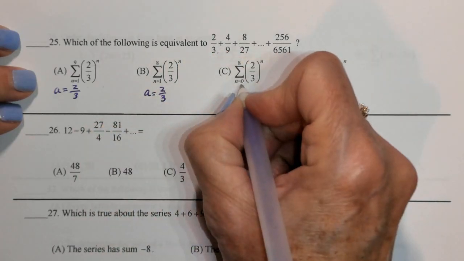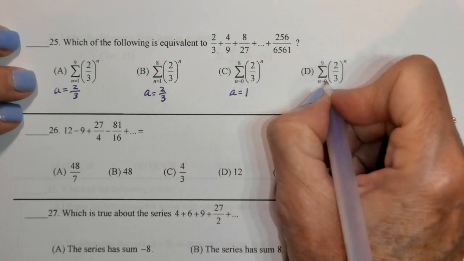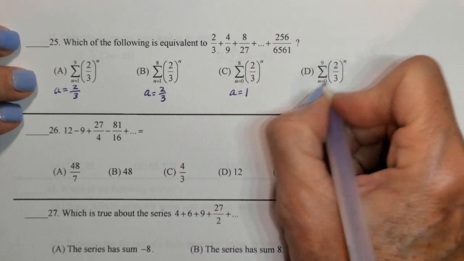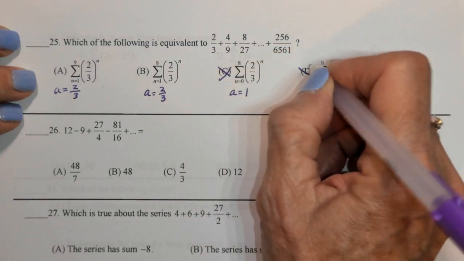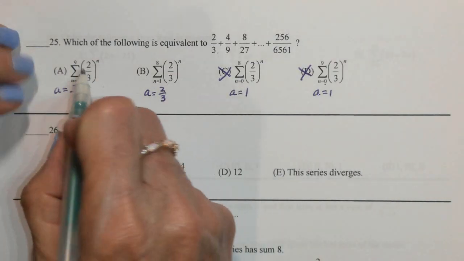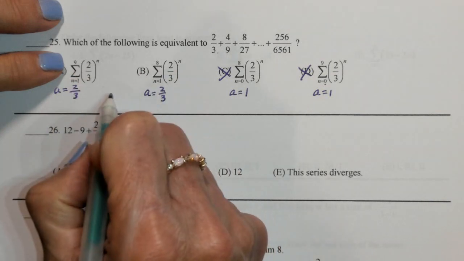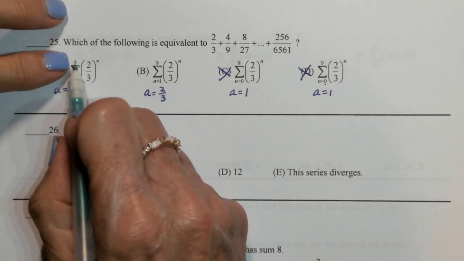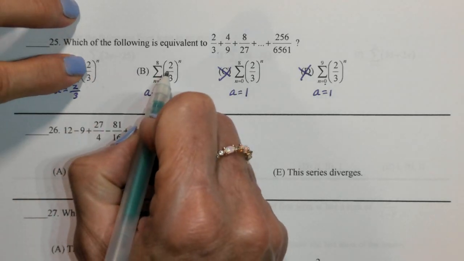This first term, though, is when n is 0. So this first term would be 1. And this is another, we're starting at 0. So this first term would be 1, not 2/3. So these two are out. So now I go to the last term. It's either the 9th or the 8th term, right? So all I really need to do is worry about the 2.